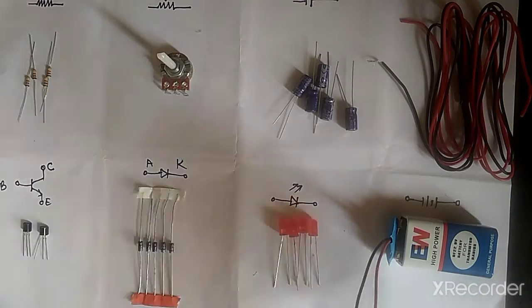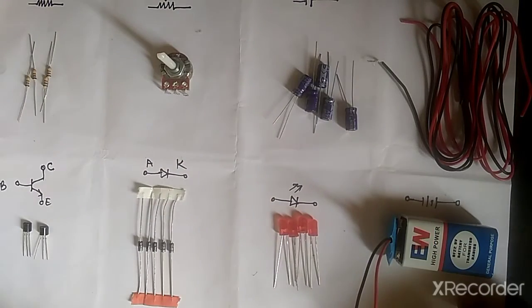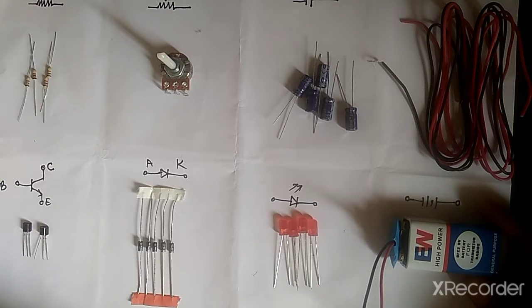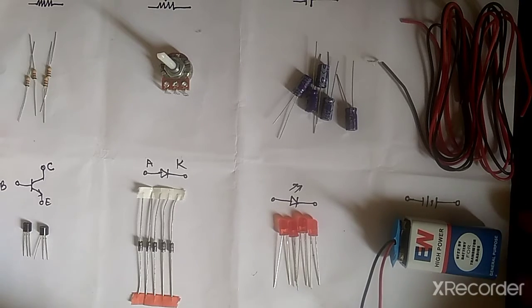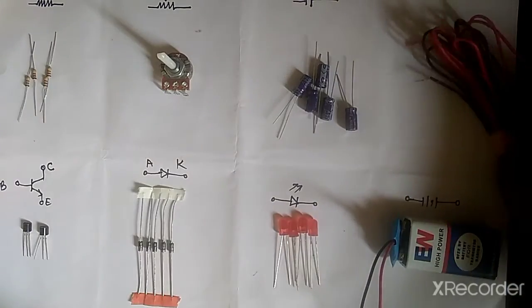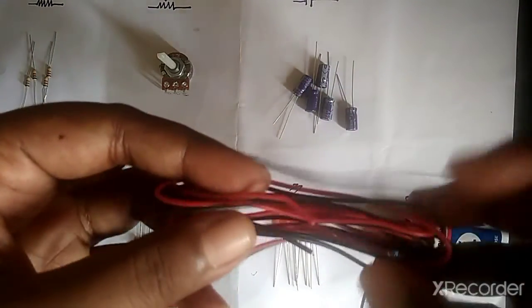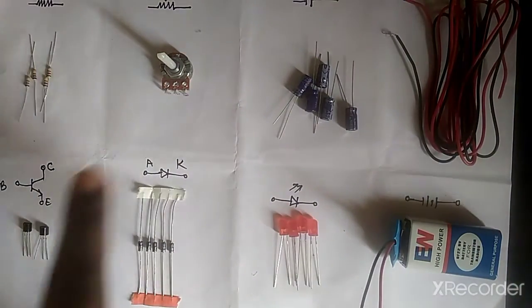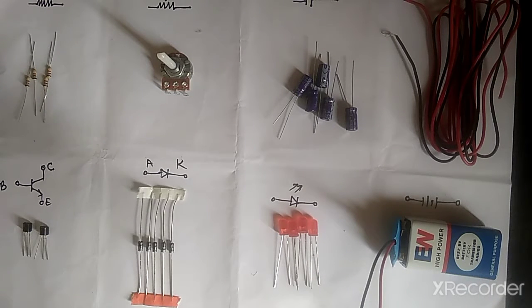The last component is the battery. This is the 9-volt battery. We use this battery to power up various electronic circuits. And next, this is the piece of wires to connect the components. So these all are the basic components of electronics. Next we discuss these components in detail. Let's learn for a better understanding.